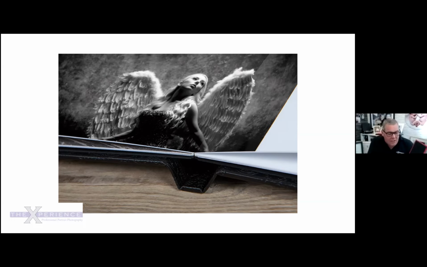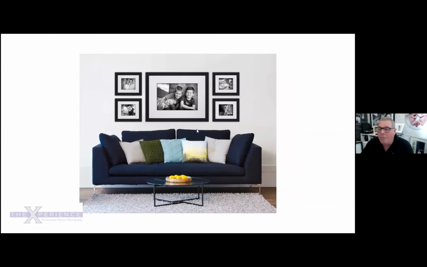But again, it's about having the right product for the right client, the right genre, not the physical person, but the actual genre of photography. So for me, as we began the session with, what I need to make sure of is, like you can see the kids behind here, yeah? That's how it sits out in our gallery.